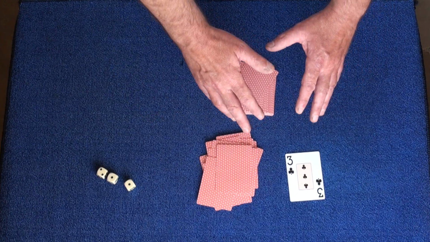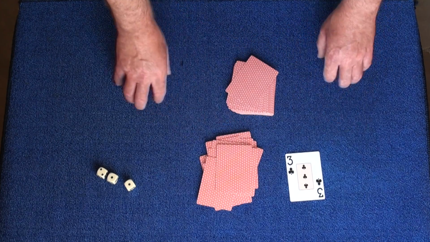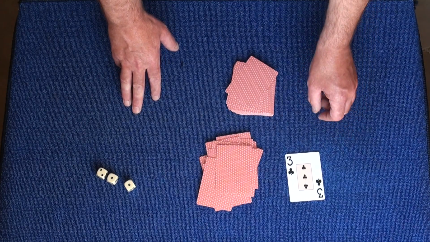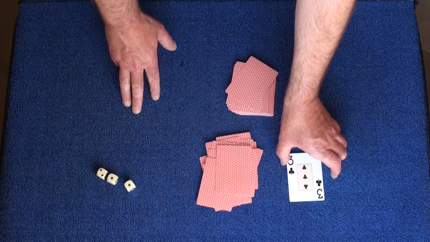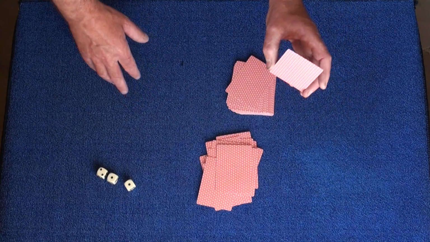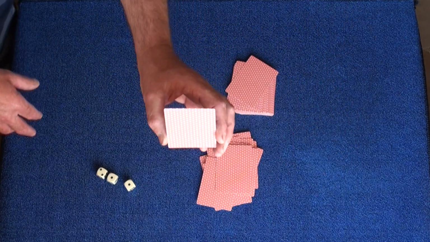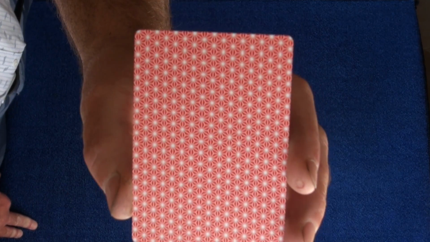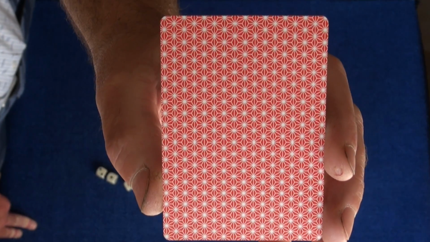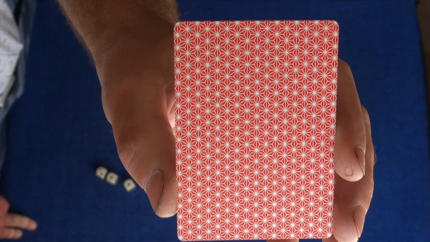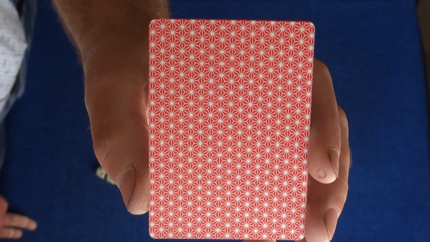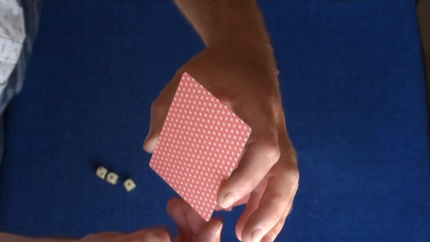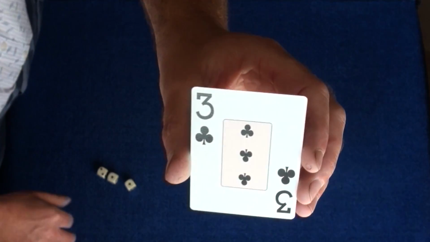Now I don't know if that's correct because I won't know till I play the performance back, but hopefully that will be their card. And I am going to show you, it's not a marked deck. I'm going to bring this right up to the camera just to show you. That's a completely normal card. You can freeze frame that as much as you want and check it out. It's not a marked deck. If it was a marked deck, the trick would be too easy. I'm going to show you the front.